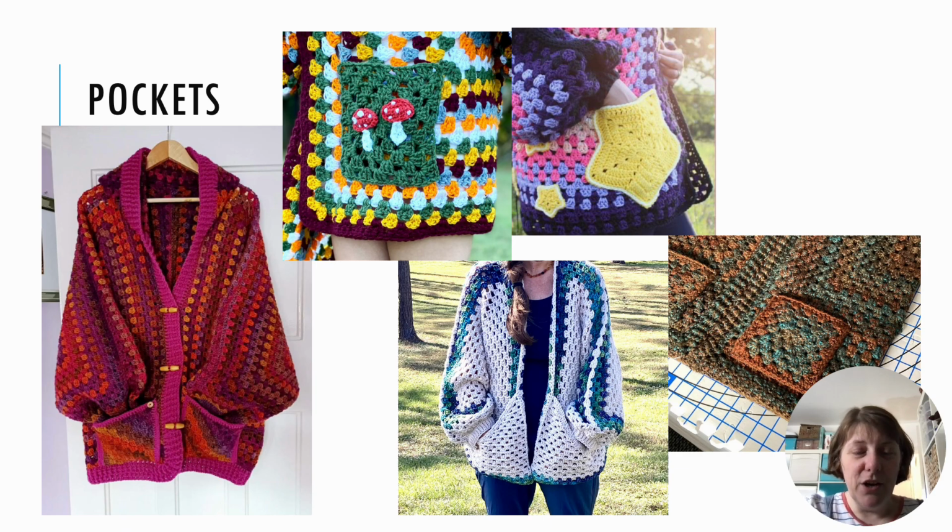Then up at the top, we've got this little one, which is just a granny square with a couple of applique toadstools sewn on there. And then we've got the star one. I believe this is a Mario on the thing that I've nicked it off. I think they were making a Mario-inspired cardi. So they've gone for one of the big stars as their pocket. But again, just crocheted and then patched on.